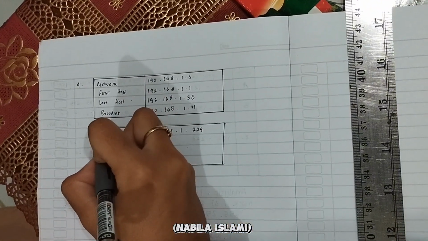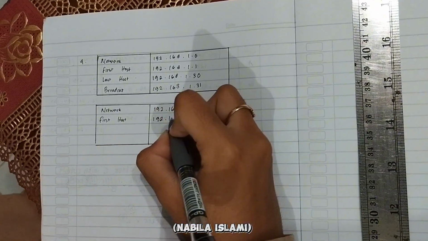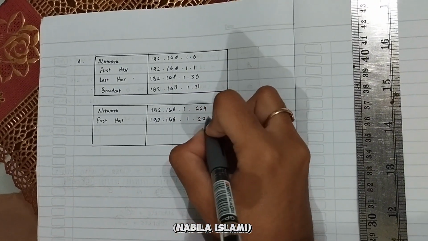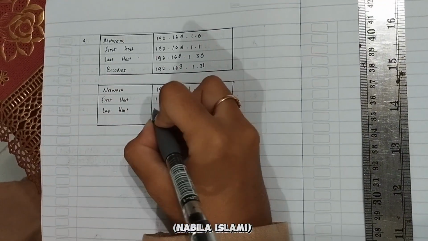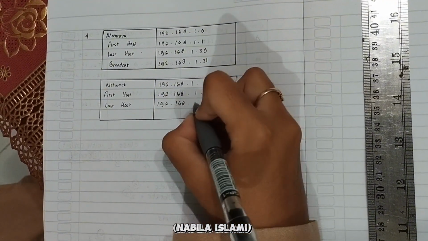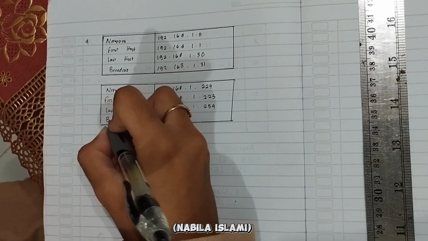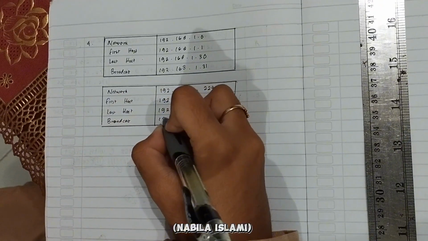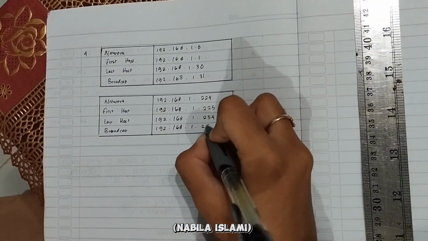The first host is 192.168.1.225, and the last host is 192.168.1.254, and the broadcast is 192.168.1.255.